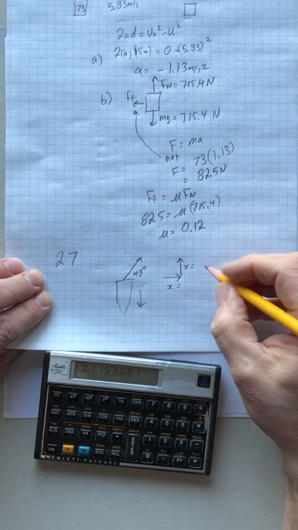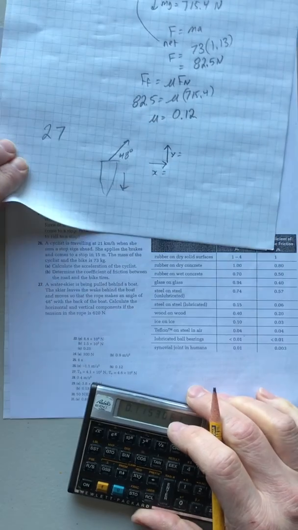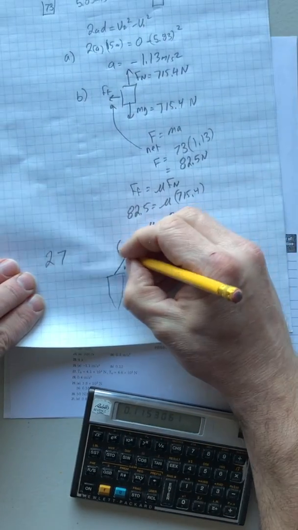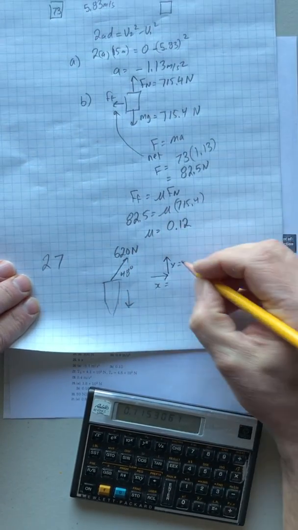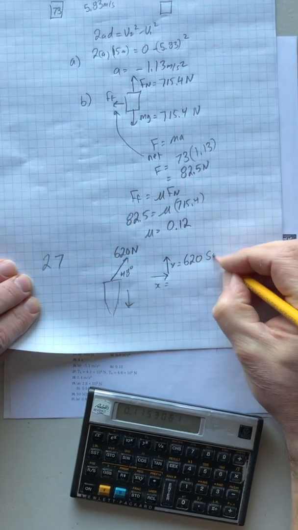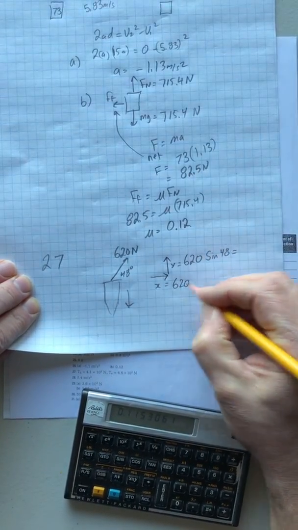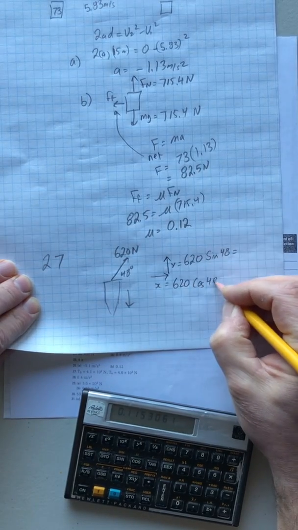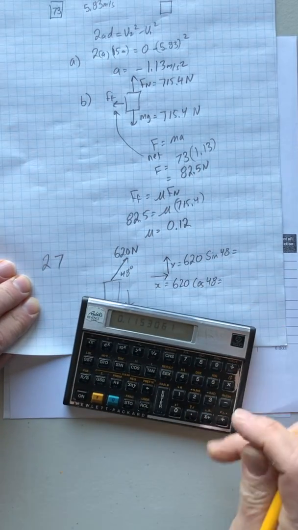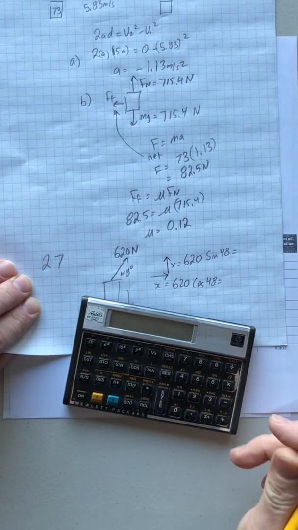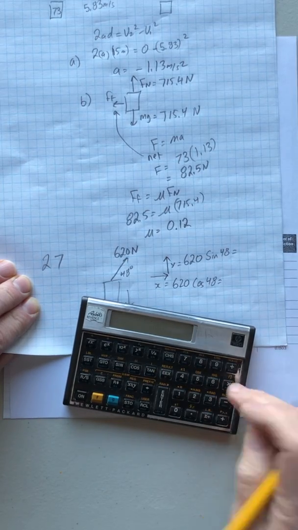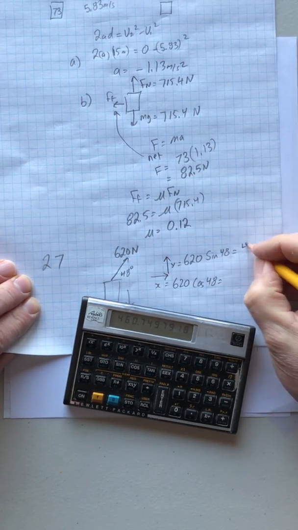Y is sine, so this will be, oh, hold on, let's see what the tension is. 620. And this will be 620 cos 48. So we go 48 sine times 620, 461.